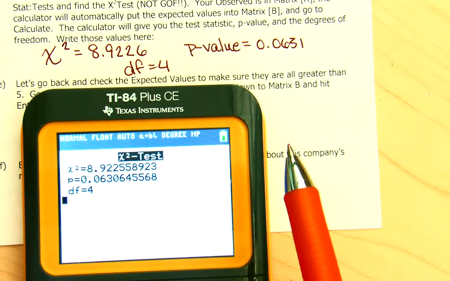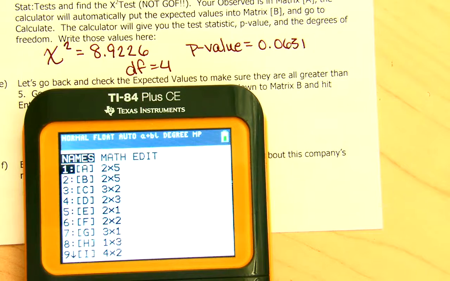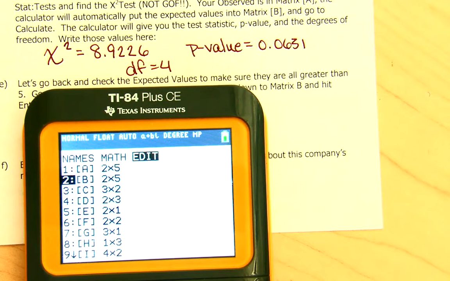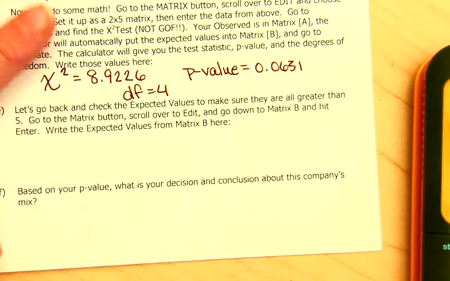Then this next part, you'll go back to your matrix, so second matrix. When you go to edit and down to B, those are all your expected counts. So those just need to be written on your paper at some point. So expected counts equals, and then write that matrix.